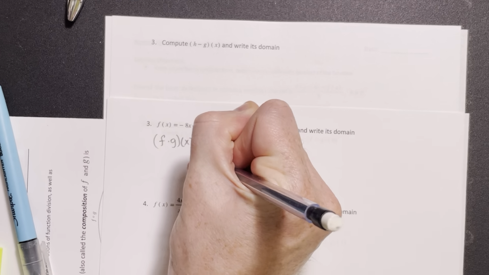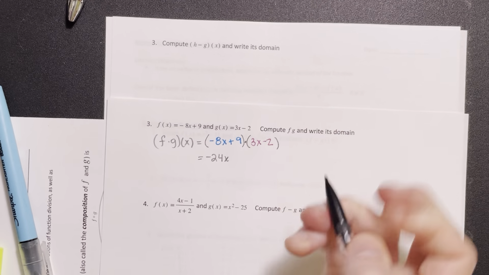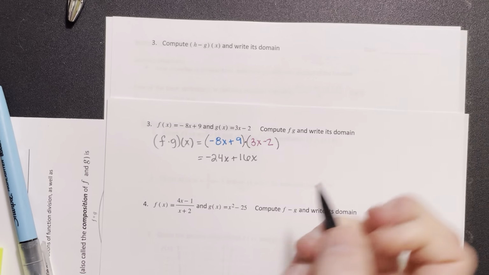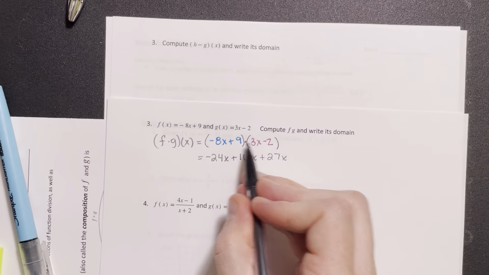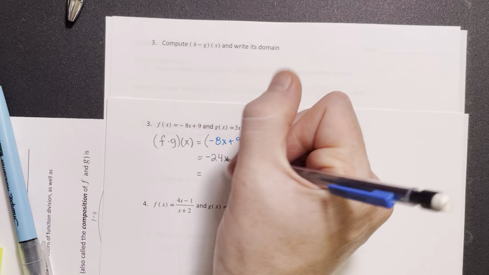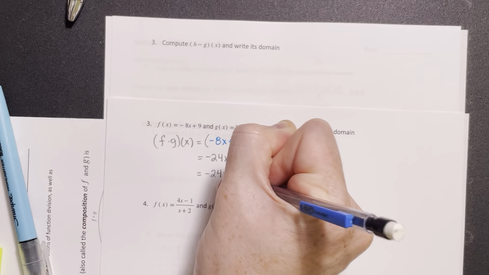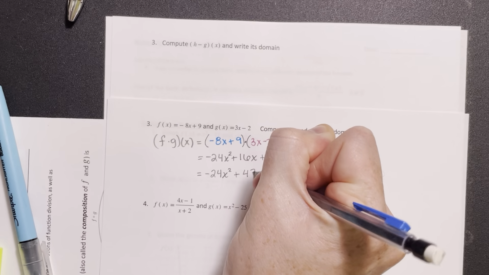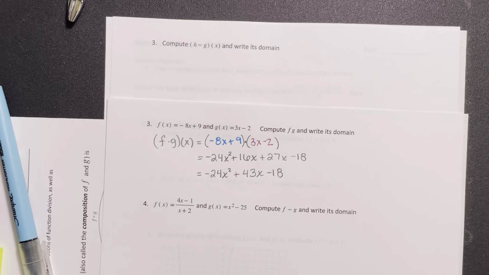which means I'm going to need to distribute this out. We'll get negative 8x times 3x is negative 24x. Negative 8 and negative 2 makes a positive 16x. 9 and 3x is 27x. And 9 and negative 2 is negative 18. We still combine what we can. I'm sorry, that should be a negative 24x squared. So that leaves me with negative 24x squared. 16x and 27x combines to be 43x, and then minus 18. That's as simplified as it's going to get.